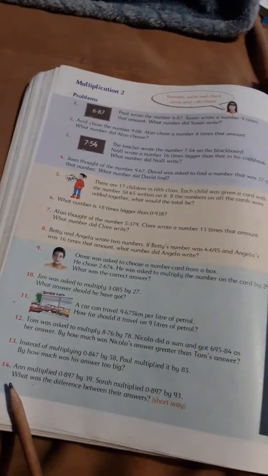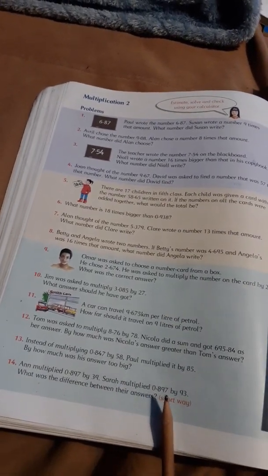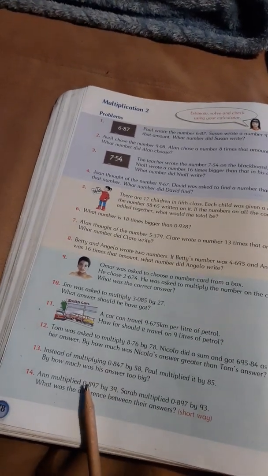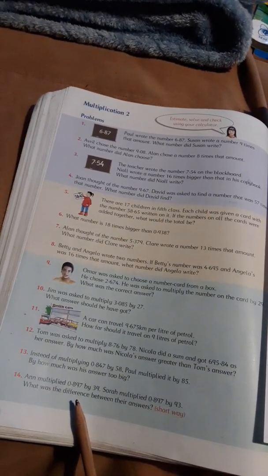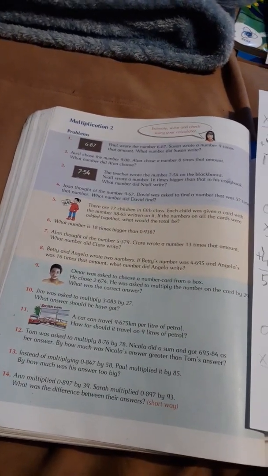Sum number 14 is exactly the same. Anne multiplied 0.897 by 39. Sarah multiplied 0.897 by 93. What was the difference? So you do a multiplication here, a multiplication here. To find the difference, you need to subtract one answer from the other. So you must put the bigger answer on the top and the smaller one on the bottom and get the difference to find your number. I hope that helps. Let me know if you're stuck.